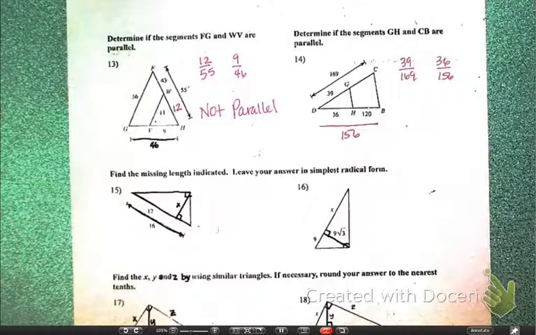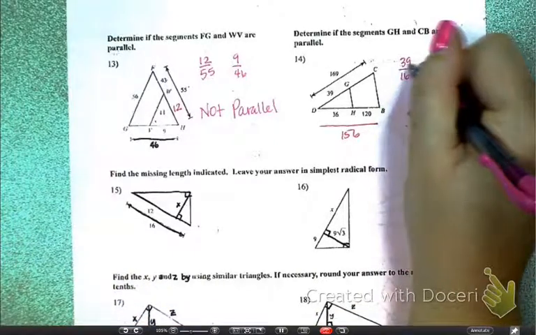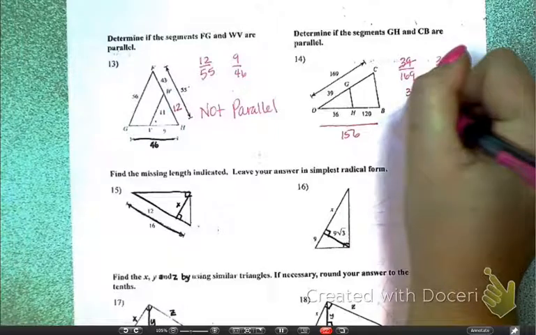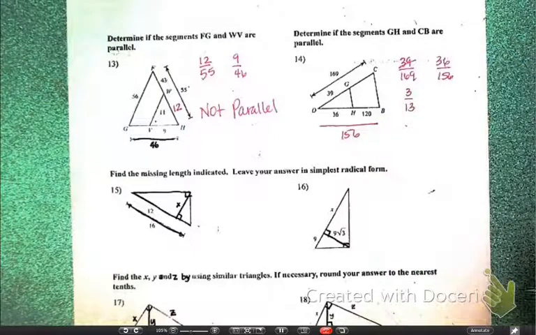What goes into 39 and 169? 3? And 13. 13 goes into both? So if I reduce by 13, that's 3 over 13. What number goes into 36 and 156? 12.